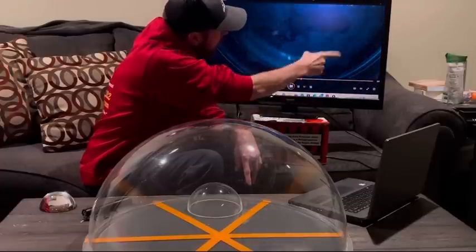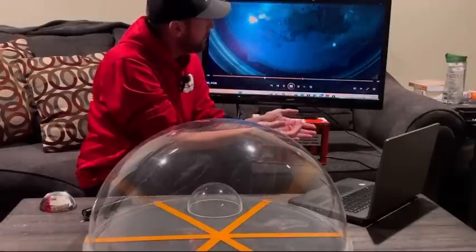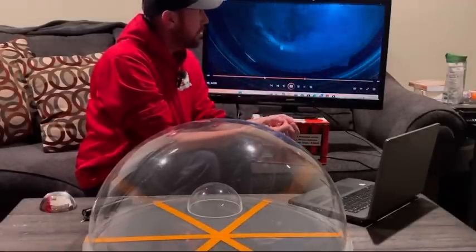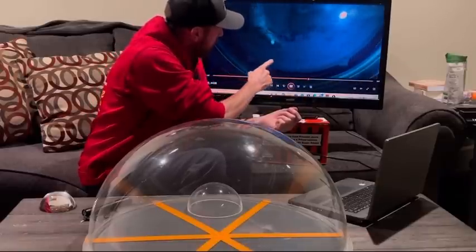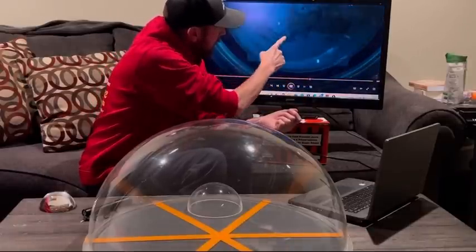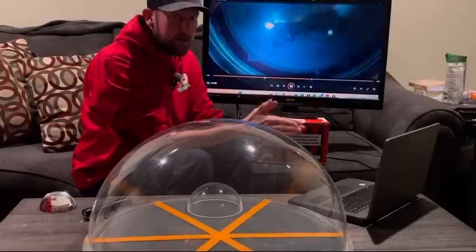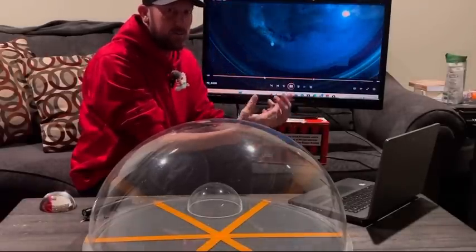So now, is this perfect? No, it's not perfect. But what it's showing is that it's possible. And I've shown it several different ways now. But you can clearly see this counterclockwise rotation that is happening. So we have Arctic and anti-Arctic. That's where that comes from.